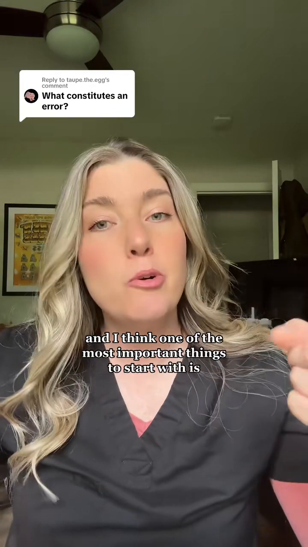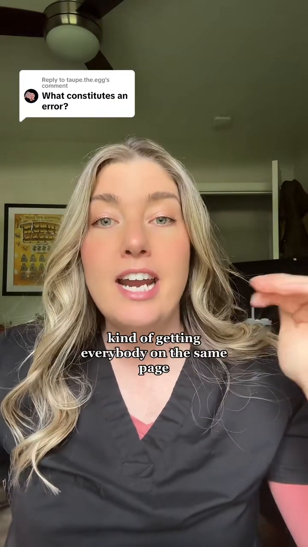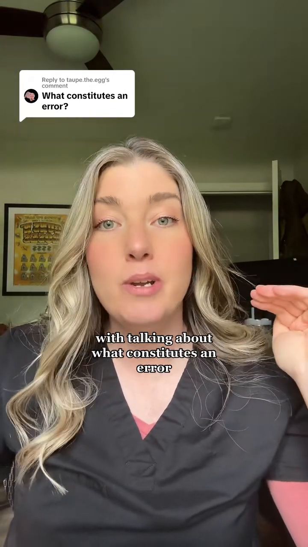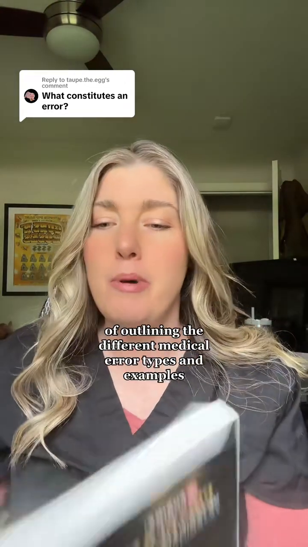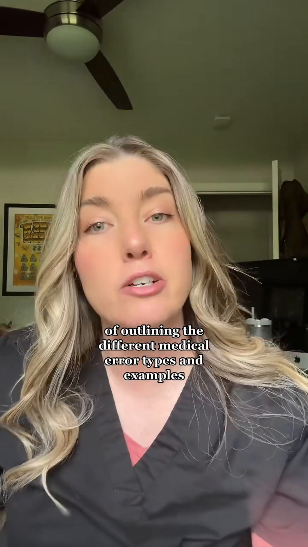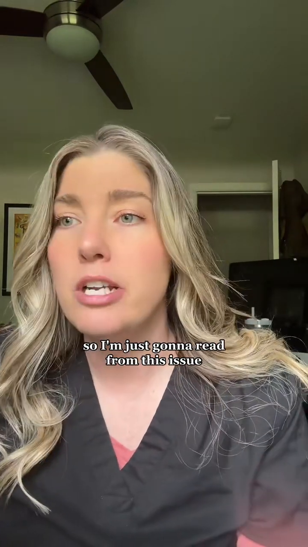And I think one of the most important things to start with is getting everybody on the same page with talking about what constitutes an error. And this article actually did a really good job of outlining the different medical error types and examples. So I'm just going to read from this issue.